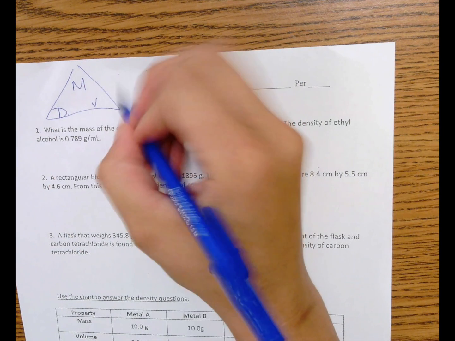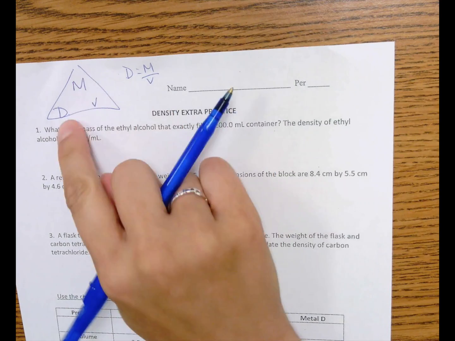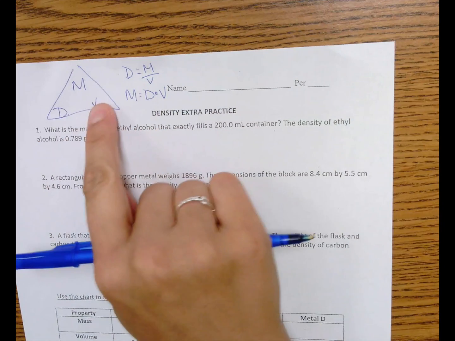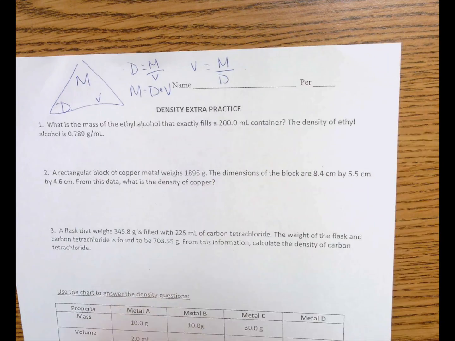density equals mass over volume. Mass is equal to density times volume. Volume is equal to mass divided by density.